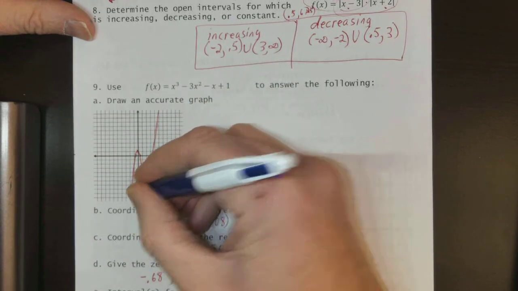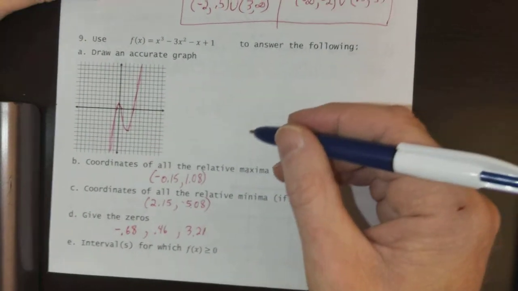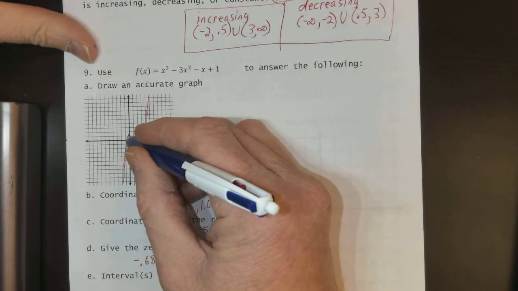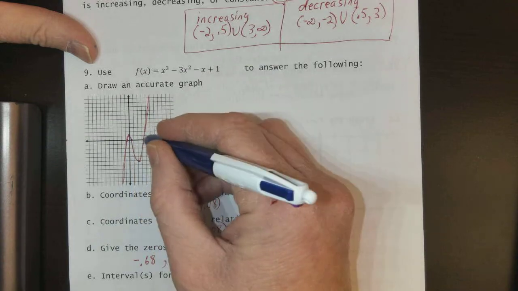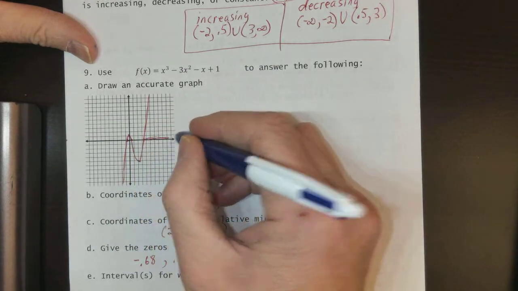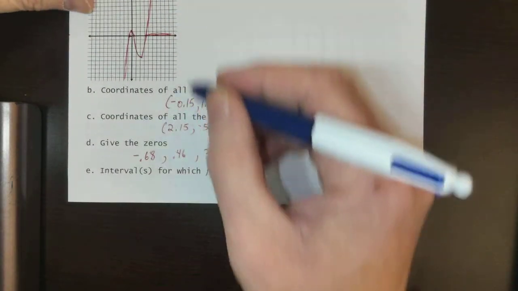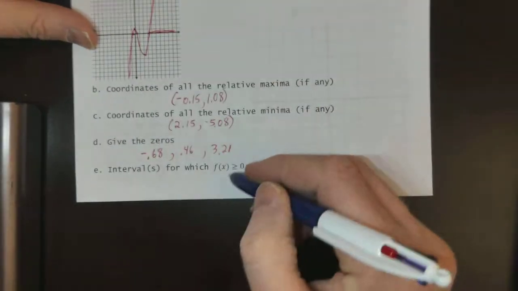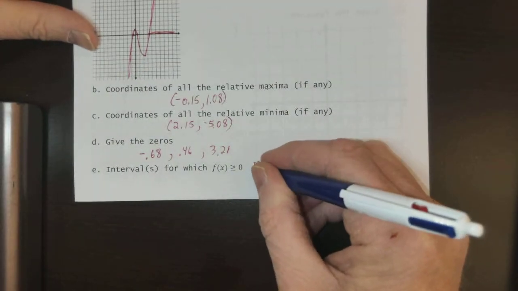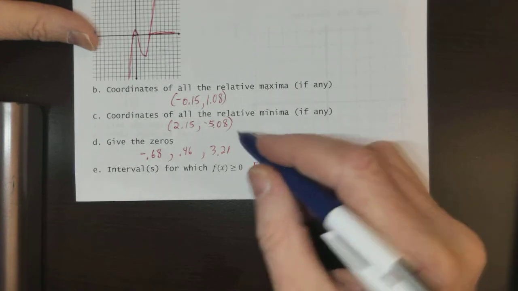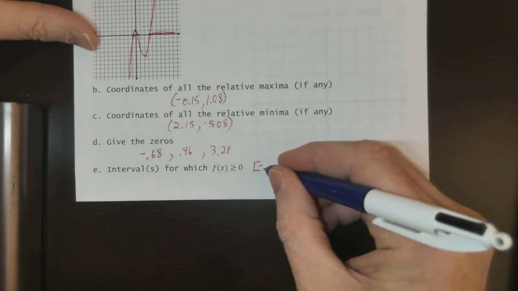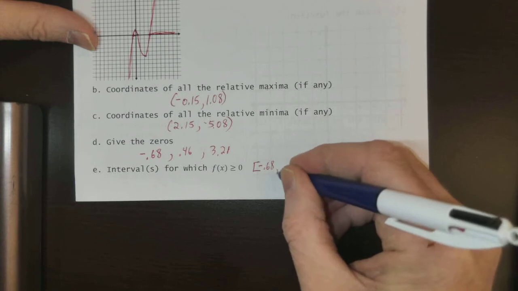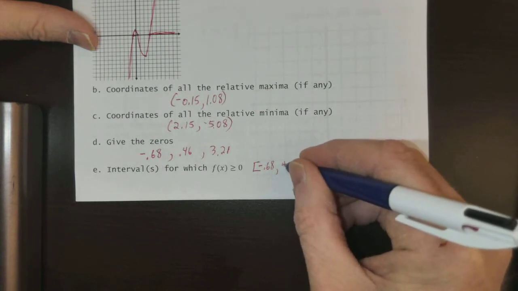We've got the important points on it. Now, when is f of x greater than or equal to 0? It is right here, it's greater than or equal to 0, and right here. So between these two zeros here is negative 0.68 and 0.46.